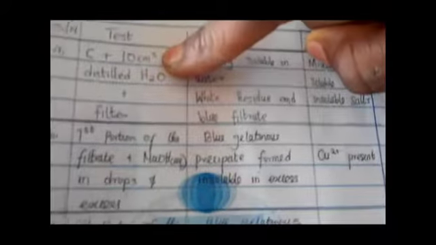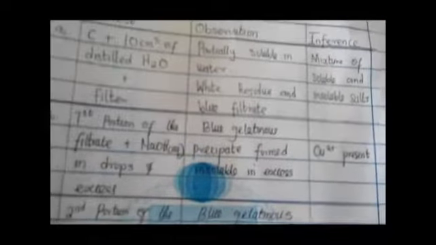Good day again, viewers. As you can see, we started our practicals and we are carrying out our inference test. Now when I'm done, I'm going to show you my results and how I input them into my table. I'm done with my inference test practical and this is my table of values. From the question, we were asked to add 10 centimeter cube of water to our sample, which is C, and then to filter. We observed that it was partially soluble in water, a white residue and a blue filtrate was observed. Then our inference is that C is a mixture of soluble and insoluble salts.